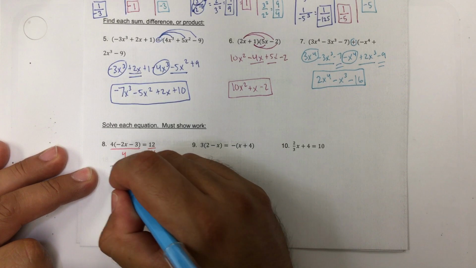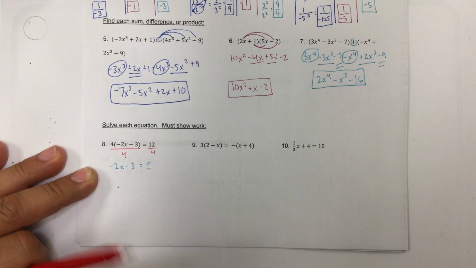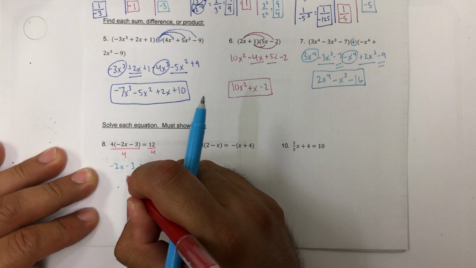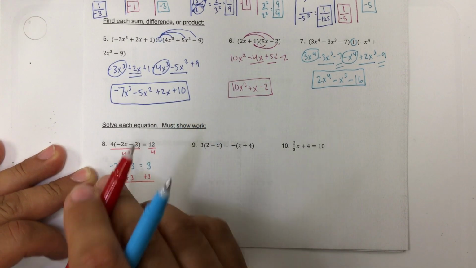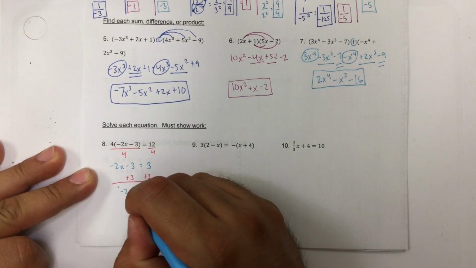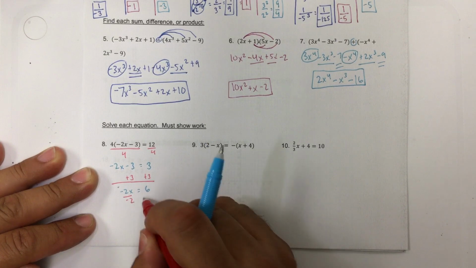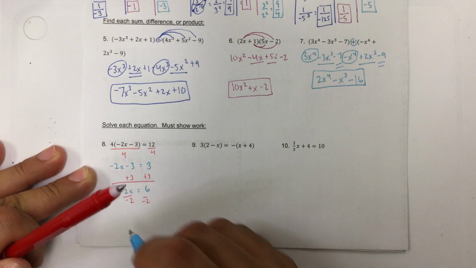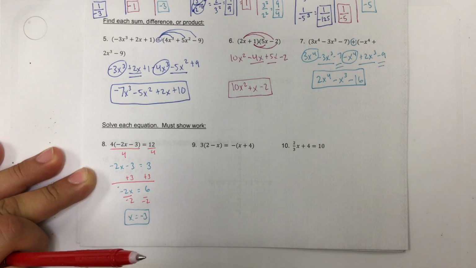So now you get negative 2x minus 3 is equal to 12 divided by 4, which is 3. To isolate that x, we're going to start by adding the 3 over as well. And this gives us negative 2x is equal to 6. And then we divide by negative 2 to isolate the x by itself. And 6 divided by negative 2 is negative 3.